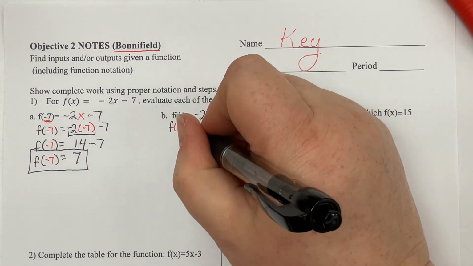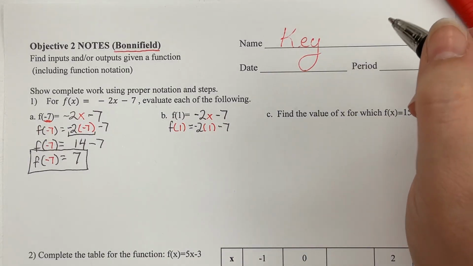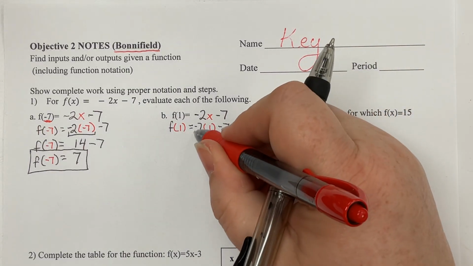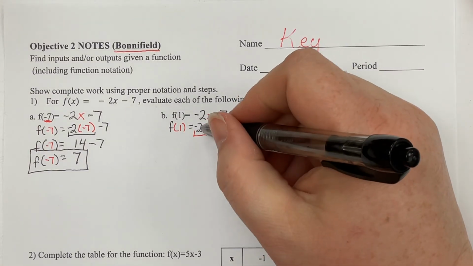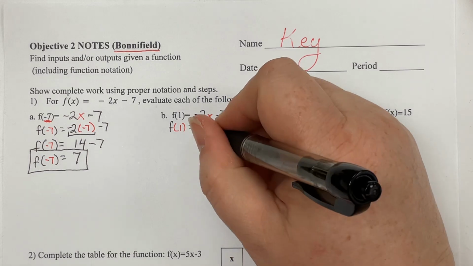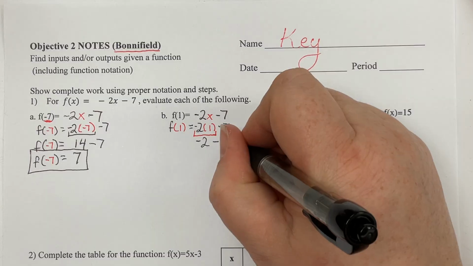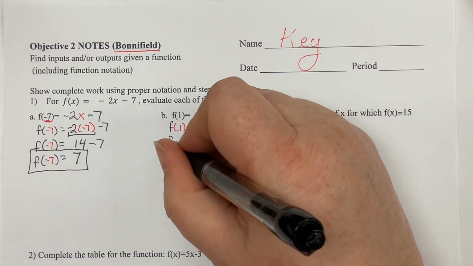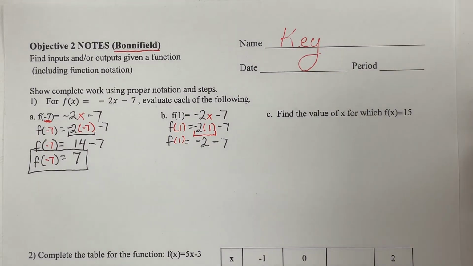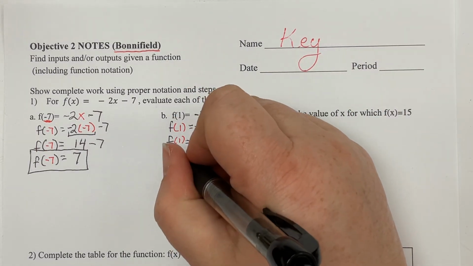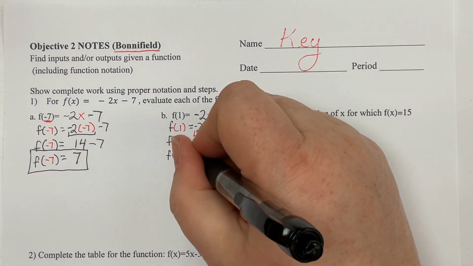Okay, so f of negative 1 equals negative 2 times negative 1 minus 7. We're going to multiply. Oh, I did that in the wrong color. Oh well. 2 times 1 is 2. Negative times a negative is a positive, so we have 2 minus 7. And then of course we have to have our f of negative 1. Okay, one more time, f of negative 1. Sorry, I'm being inconsistent with colors here, guys.